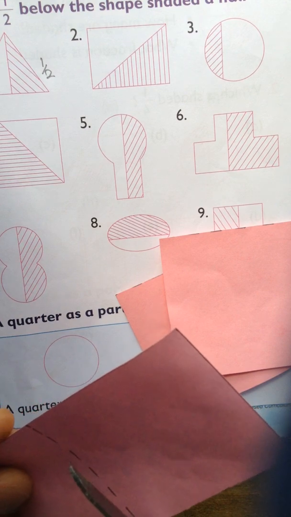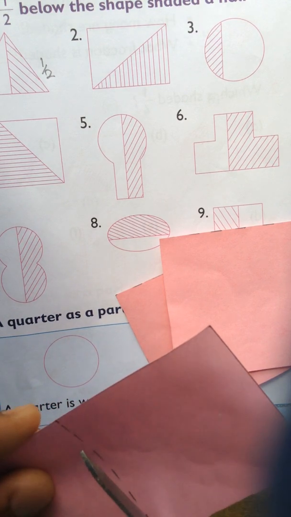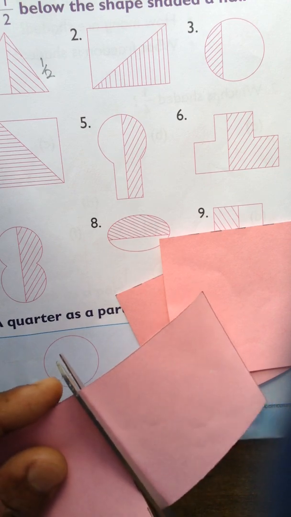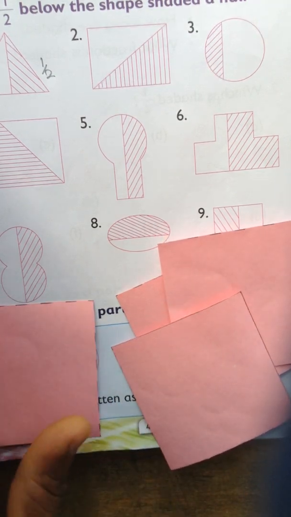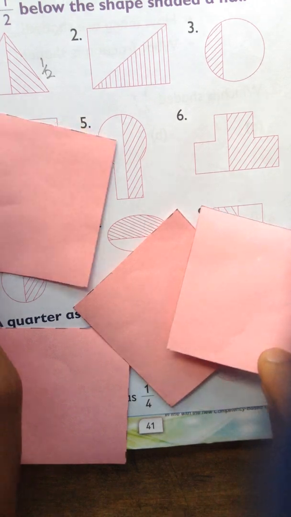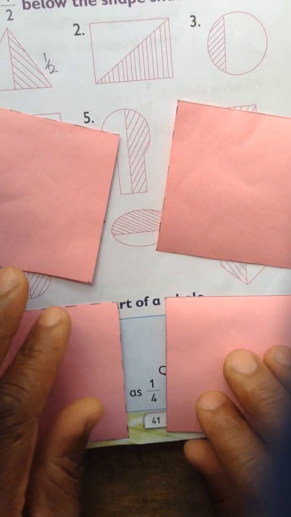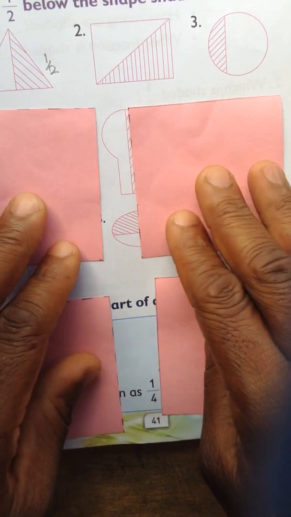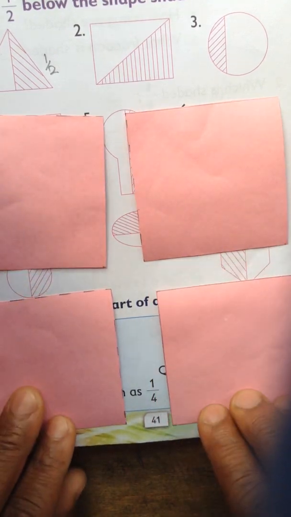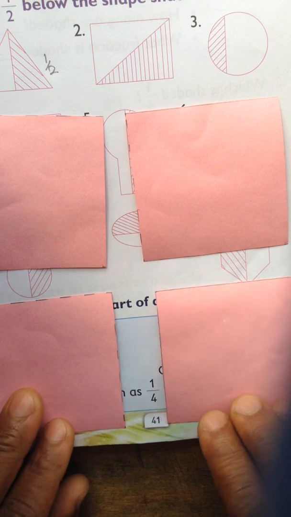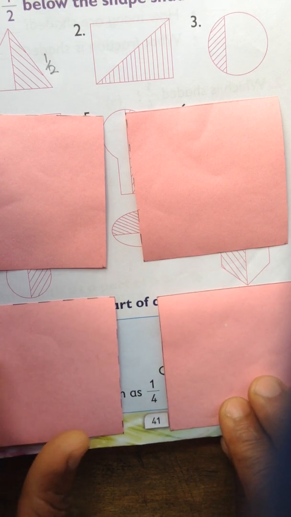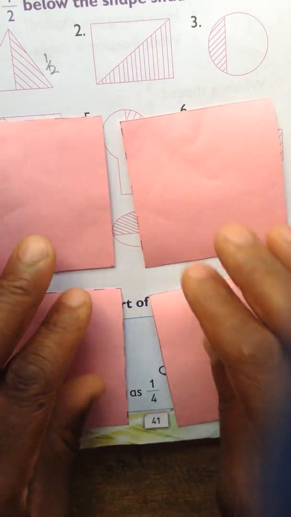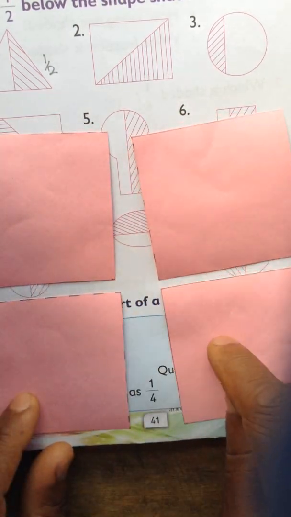Then I also cut this one along the center line that I had previously marked. And now what I have are 4 equal parts. Now each part is called a quarter. Each part of the whole is called a quarter. If you count these, there are 4: 1, 2, 3, 4.